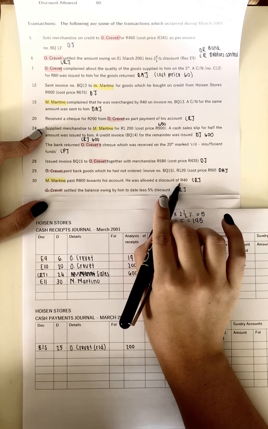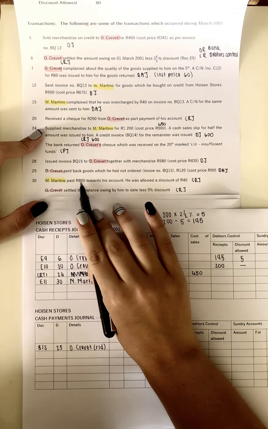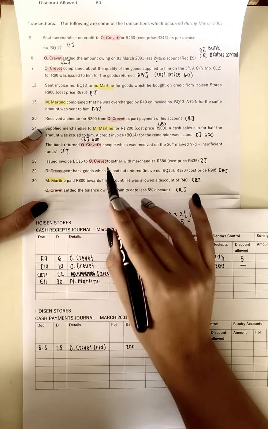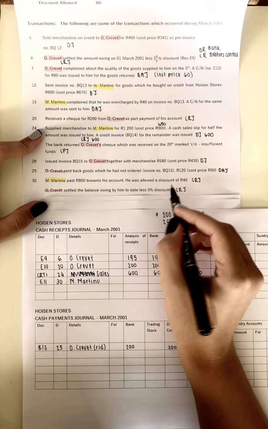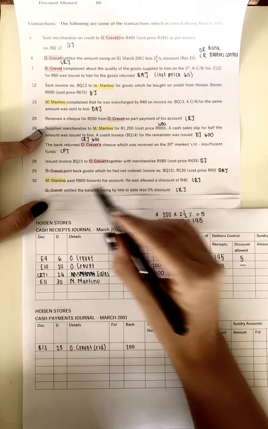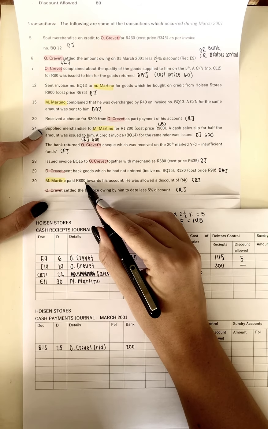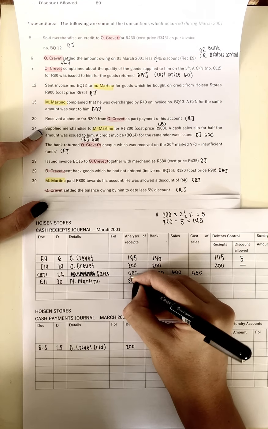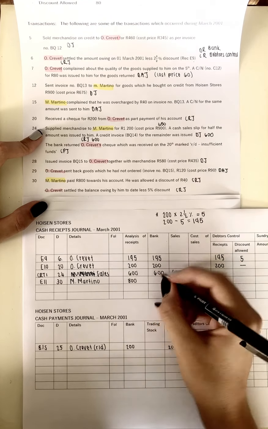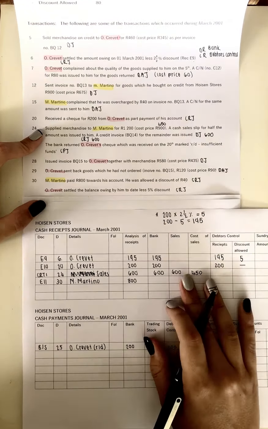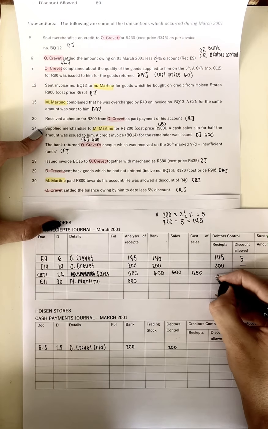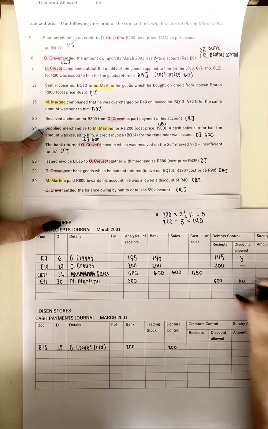And he was allowed a discount of 40. So which means that he owed us, was supposed to pay us 840, but we allowed him a discount of 40 Rand. So he only pays 800 Rand towards his account. So we only put in what he paid. So 800. I'm not going to sign it off to my bank yet because there's another transaction here. So my debtors control will be 800 and the discount allowed is 40.